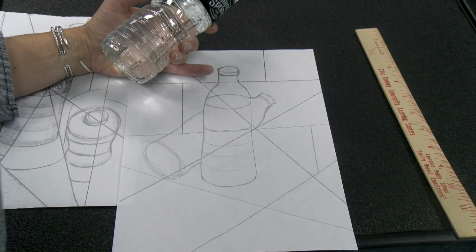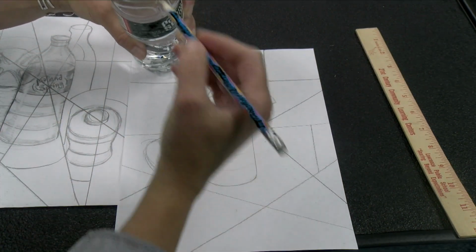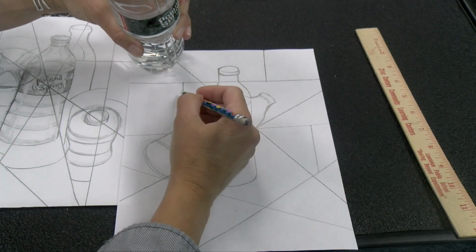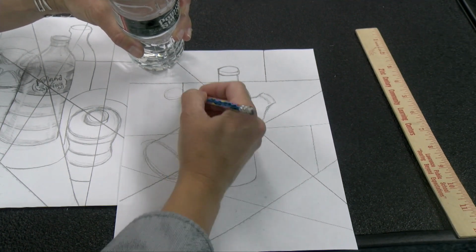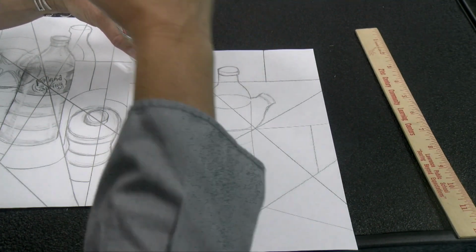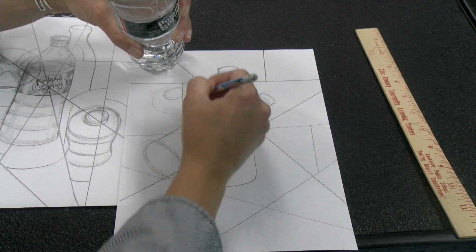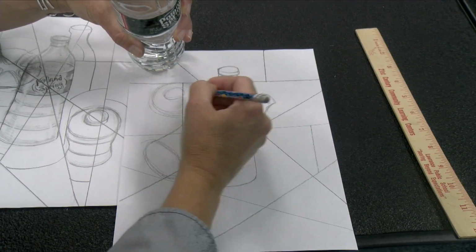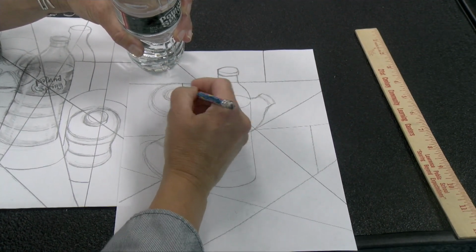I turned it to the side. Maybe I'll do another top view looking here. So I'll do like the cap, and then I'll do that wider space, the top of the bottle. Doesn't have to be perfect, guys. Just do the best you can.